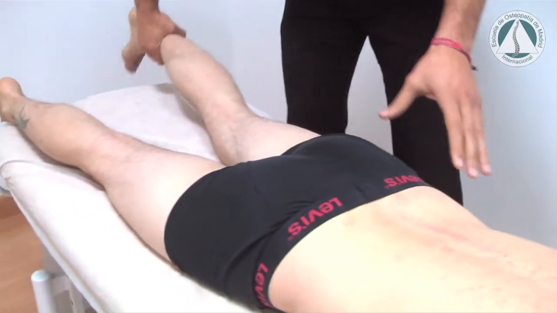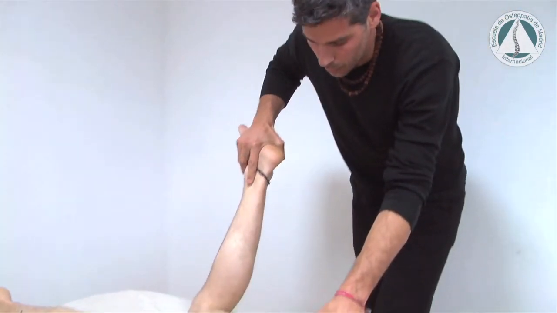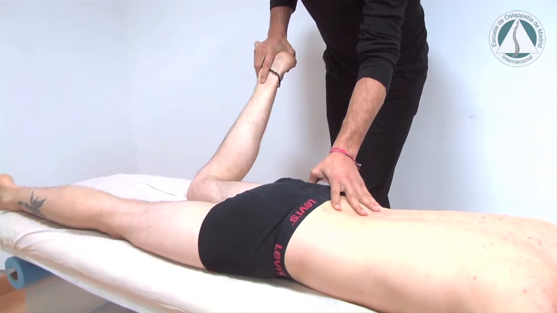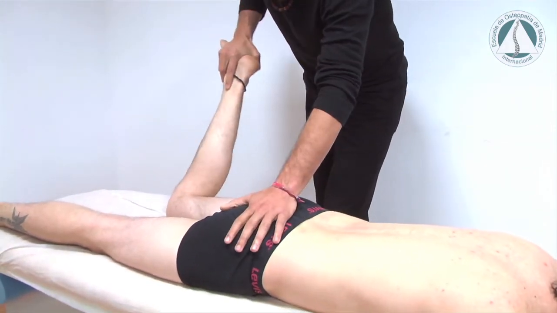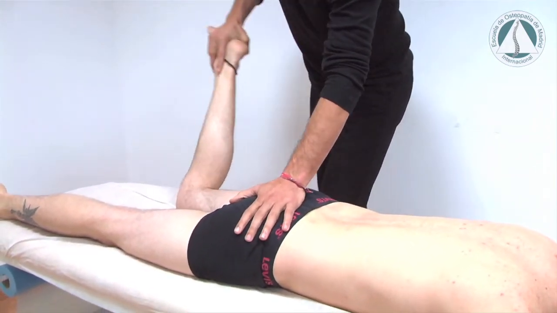We can treat as well muscles in the hip joint, like the piriformis muscle. And then we have to pump the disc.